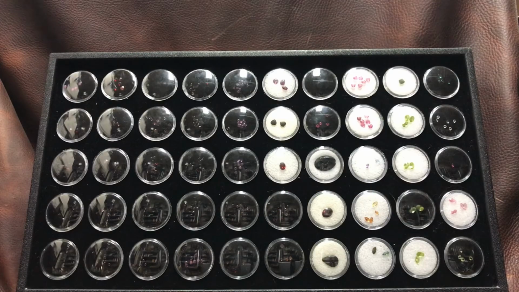Today we are in the gem cave, which is what I'm calling my garage right now, just because I'm playing with gems. So yeah, welcome to the gem cave.